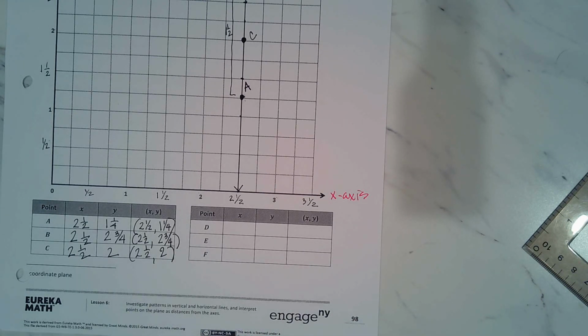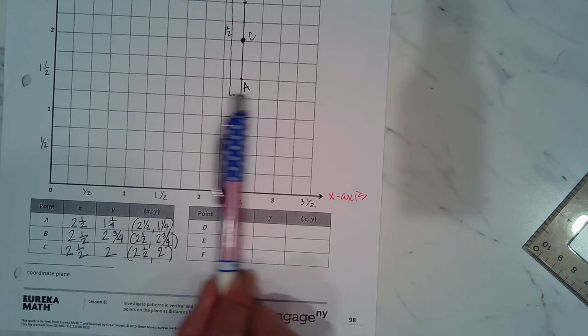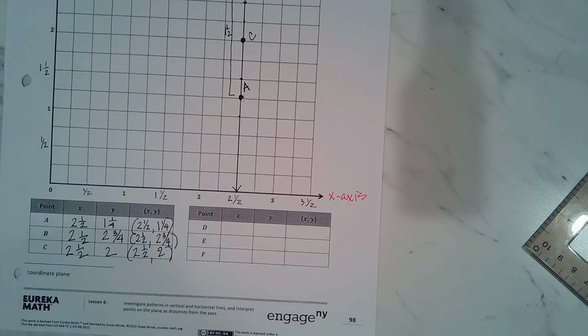Okay, now I want you to draw another line and I want you to label that line M. It has to be perpendicular to the x-axis, and it's going to be parallel to line L and a half a unit from the x-axis. So what is that going to look like?